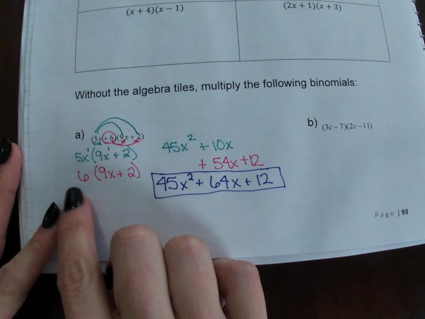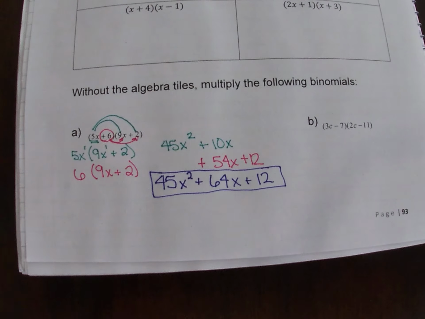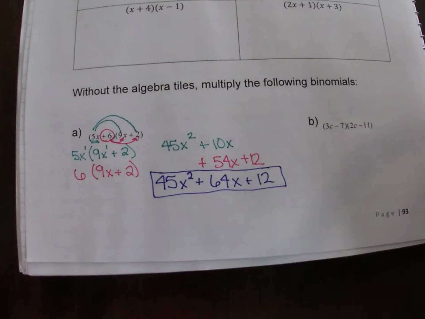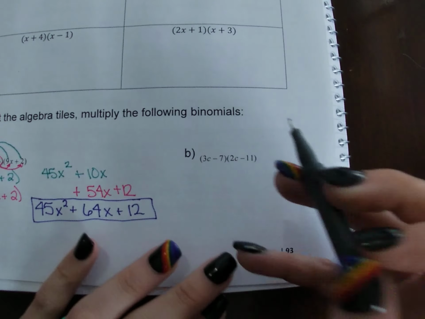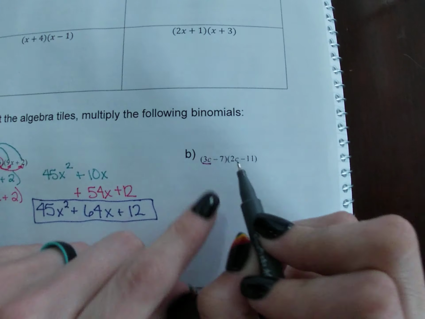Now, some of this stuff that I wrote down over here, you can choose to write down every single time, but it's not required to write down every time. We just want to make sure we're getting multiplied to all 4 pieces. So if we look at our next example here, we're going to take our first term and we are going to distribute it to both pieces.